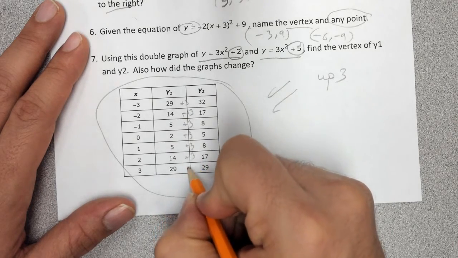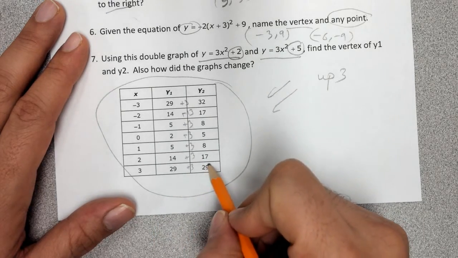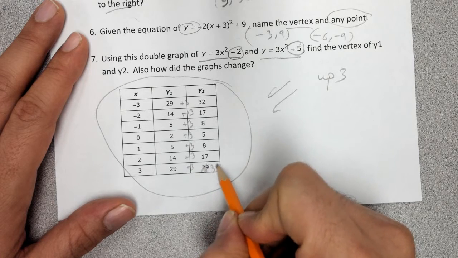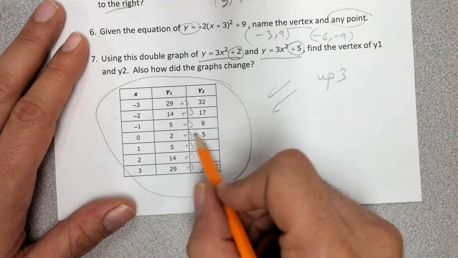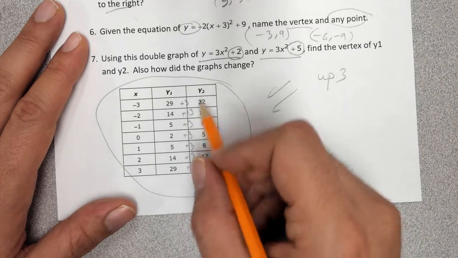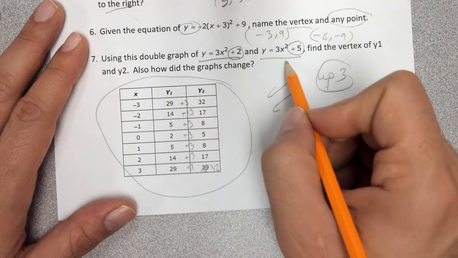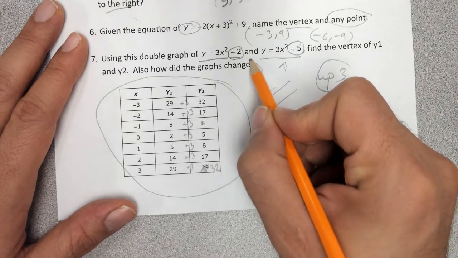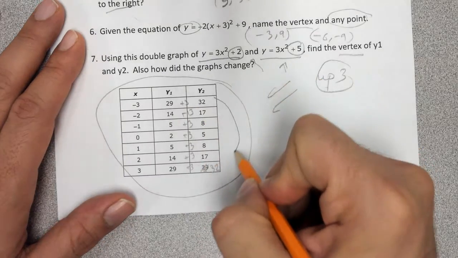So you can find the first answer any way that you want. 29 plus 3, that's not 29, it's 32. It's 32, 14 plus 3 is 17, 5 plus 3 is 8, 2 plus 3 is 5, 5 plus 3 is 8. So you can tell that it went up 3, either by looking here or by looking here. It's easier here though. Next question is find the vertex, and that's easy.